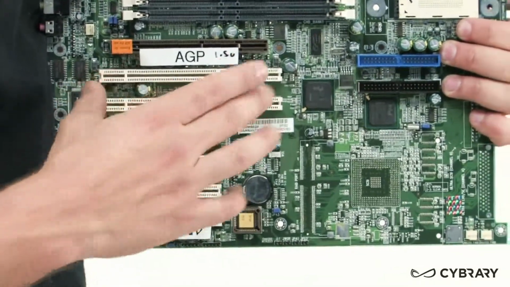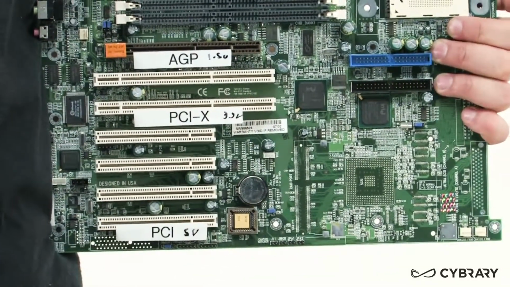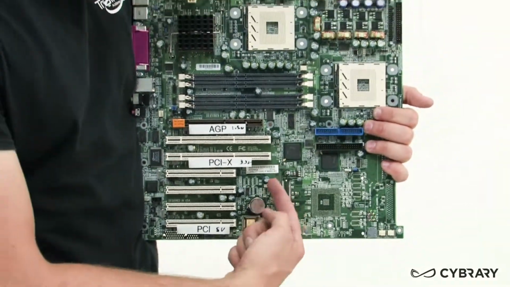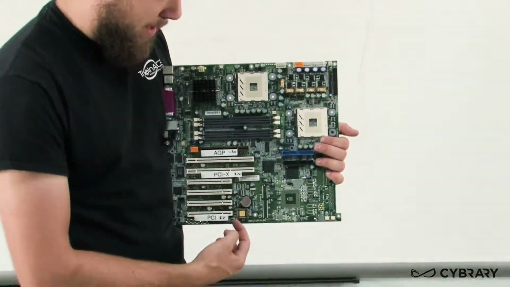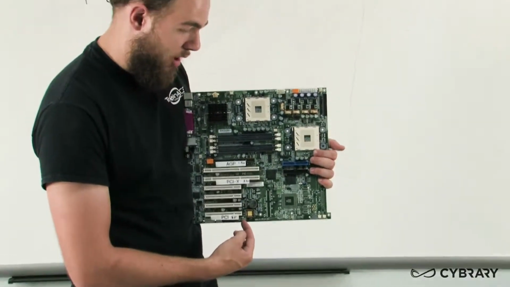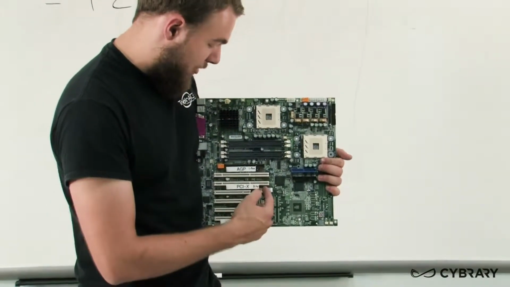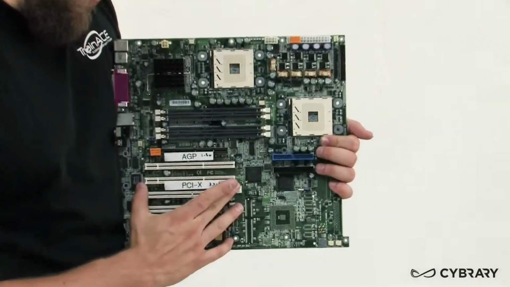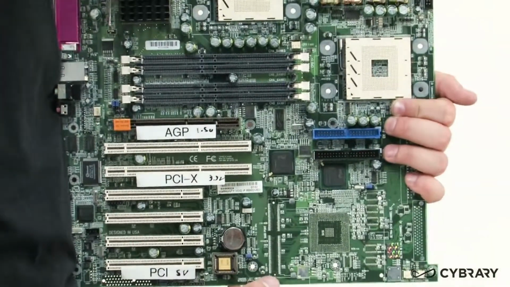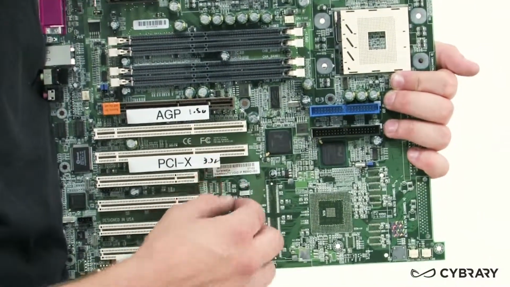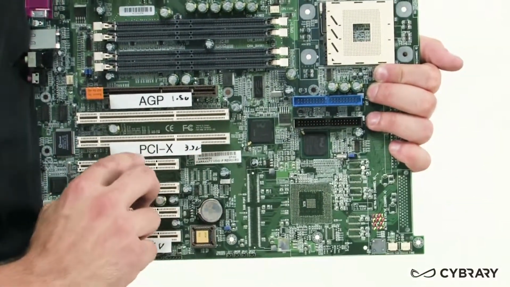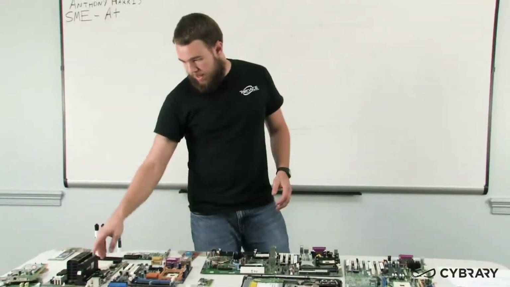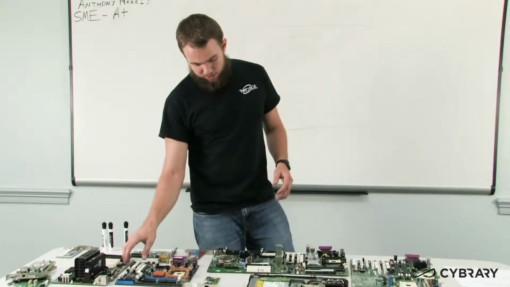This means that we can actually get 64 bits of information simultaneously across this connection rather than just 32 bits of information simultaneously across the connection. It's faster and, as you can see, larger, which gives it a greater surface area for that information to get through. Now again, these PCI-X are similar to the PCI, where they have different voltages.